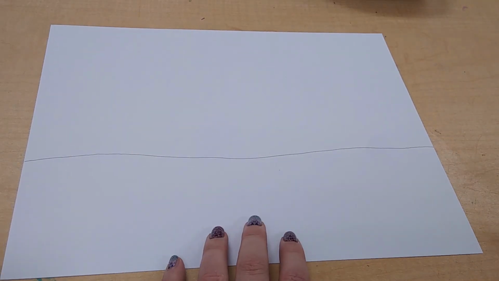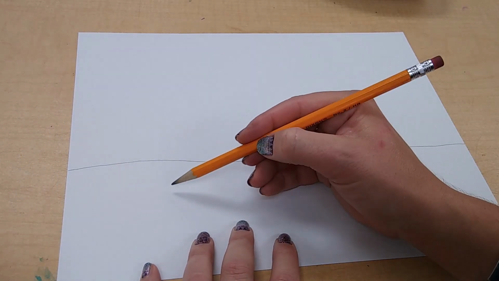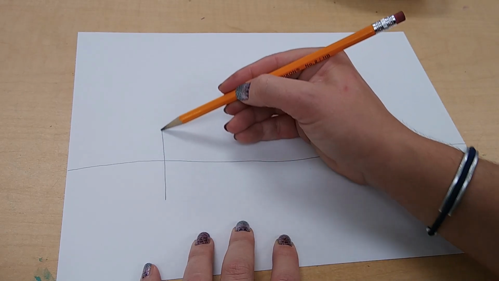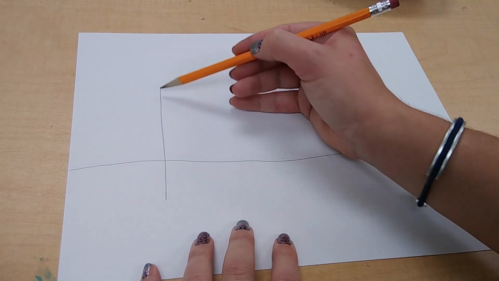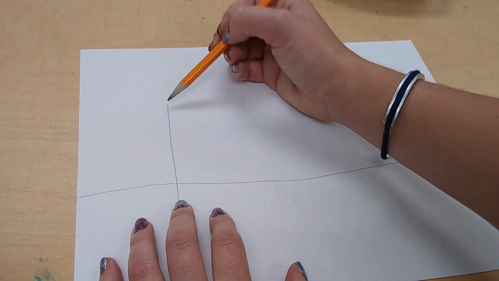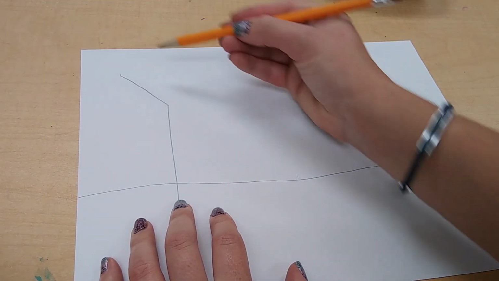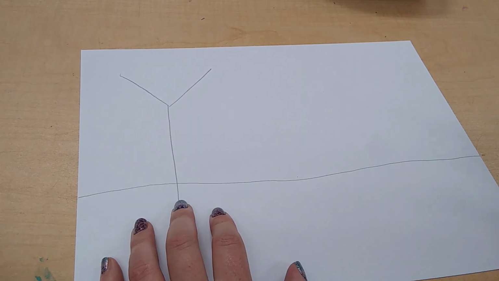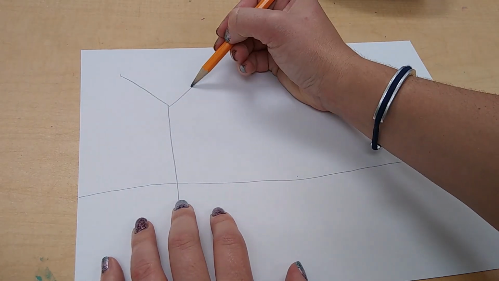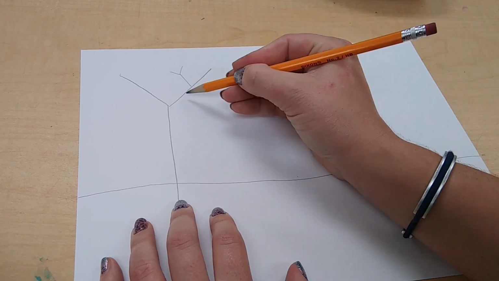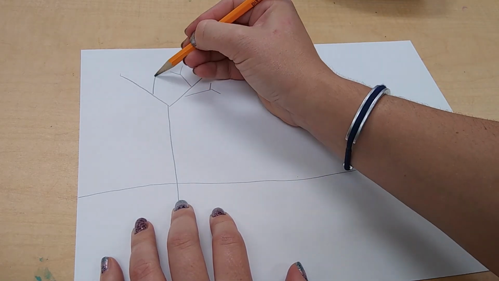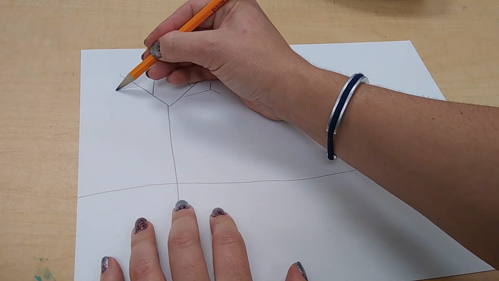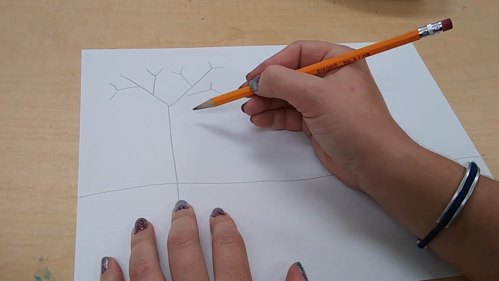So now I'm going to start drawing some trees. I'm going to draw the trunk of my tree here. It's going to be a vertical line, so it goes straight up and down. And then I'm going to turn it into a Y. So we have two diagonal lines coming off of that vertical line to make a big Y. And then I'm going to draw some other Ys coming out from these diagonal lines to be my branches.